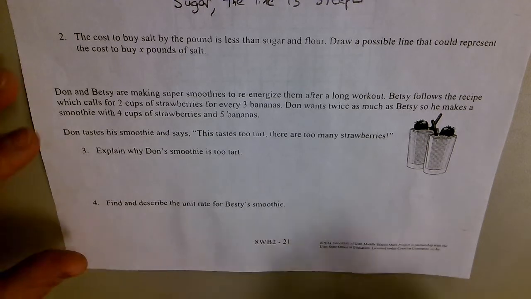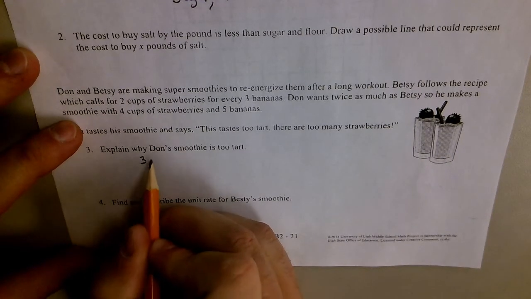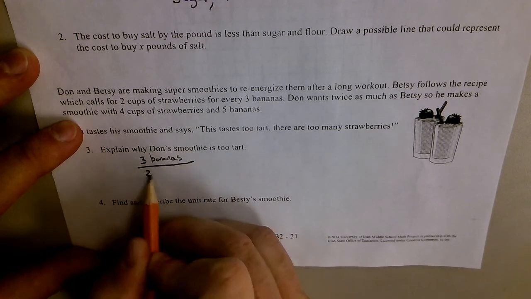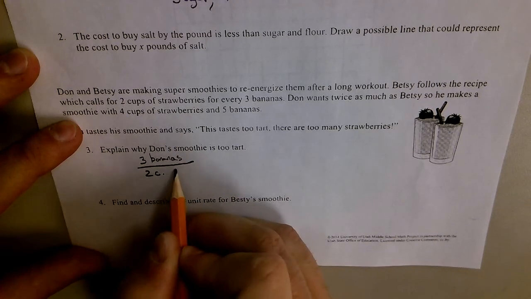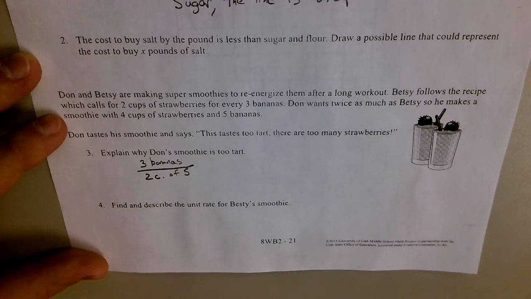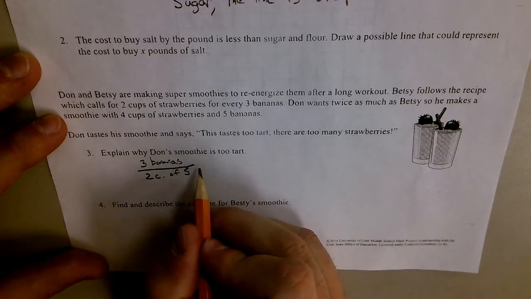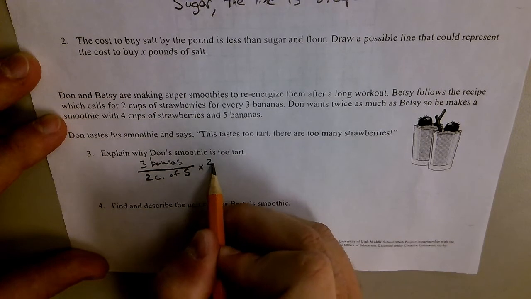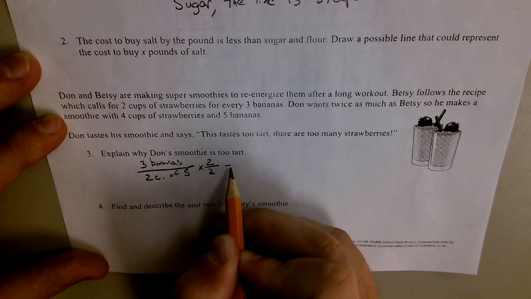So let's start with, for every 3 bananas, there needs to be 2 cups of strawberries. So for every 3 bananas, we have 2 cups of strawberries. Don says he wants to double the recipe. So he's going to take this and he's going to times these by 2 to double it.